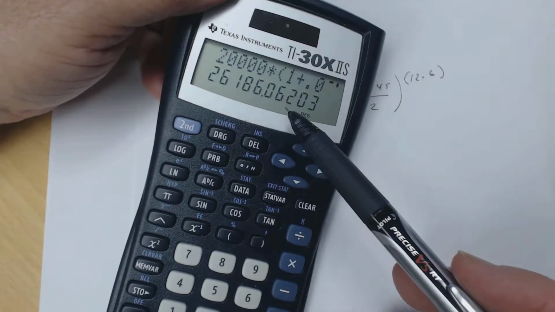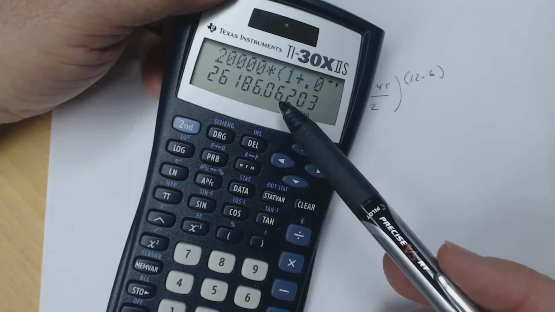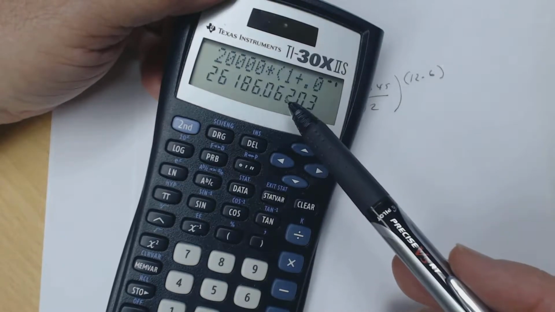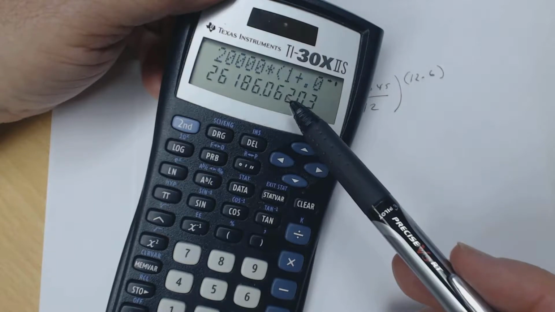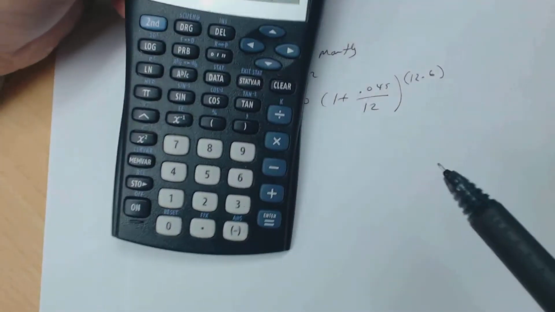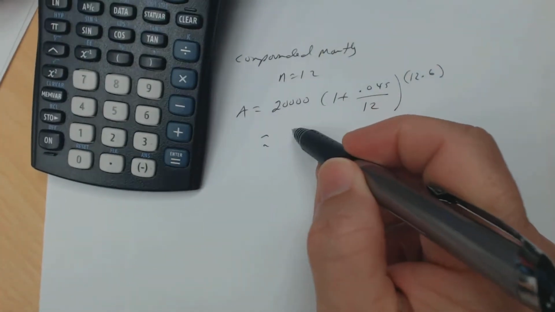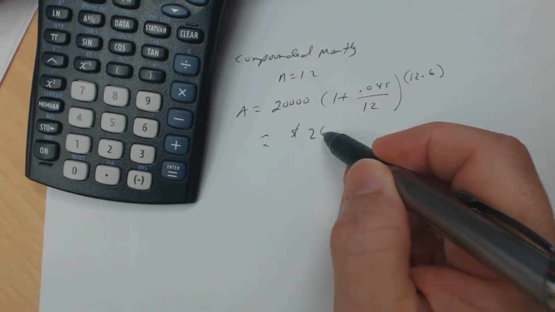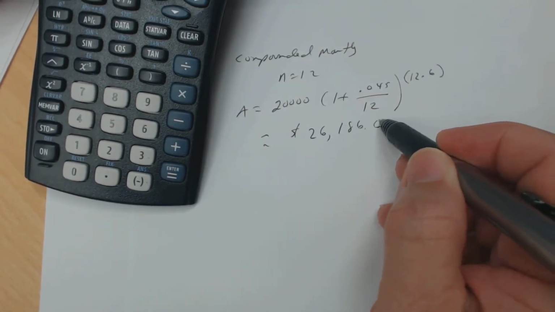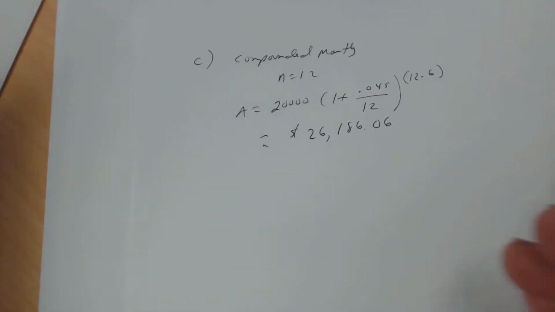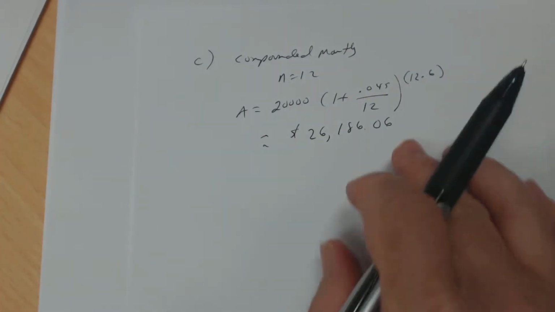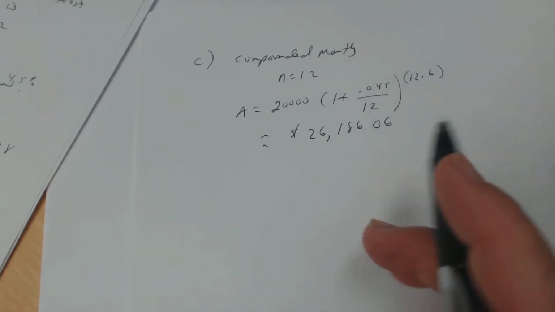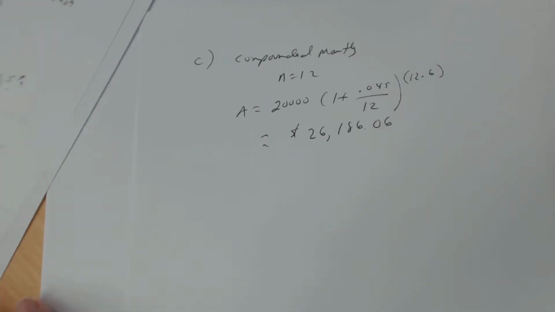And notice this time I get $26,186. Now remember, the nearest cent is the hundredths place, but we've got to look at the thousandths. Since this is less than 5, this stays at 6. So I'm going to get approximately equal to $26,186.06. So again, notice the more times it's being compounded, the more money you end up with.